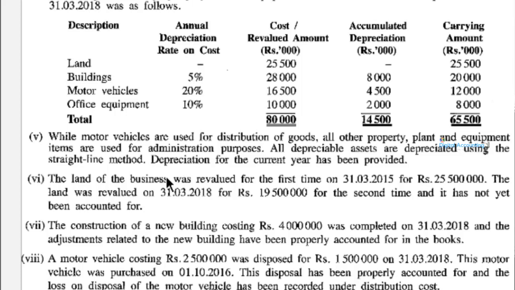Additional information 5: while motor vehicles are used for distribution of goods, all other property, plant and equipment items are used for administration purposes. What it means is motor vehicle depreciation should be charged under distribution expenses, and the depreciation on other property, plant and equipment should be charged under administrative expenses. All depreciable assets are depreciated using the straight line method, so simply we need to take the cost times the percentage.